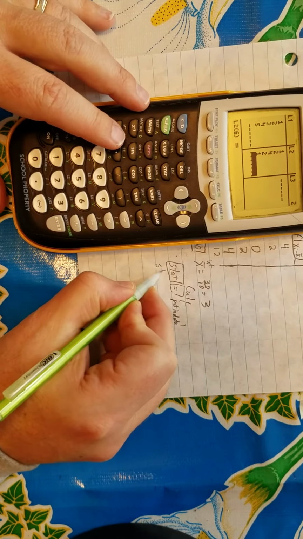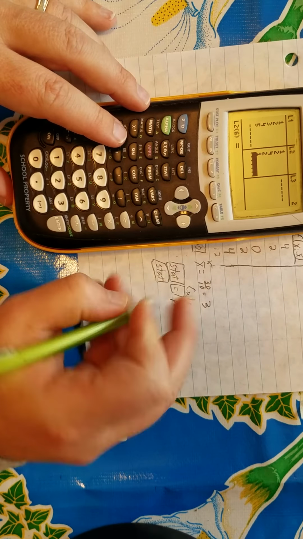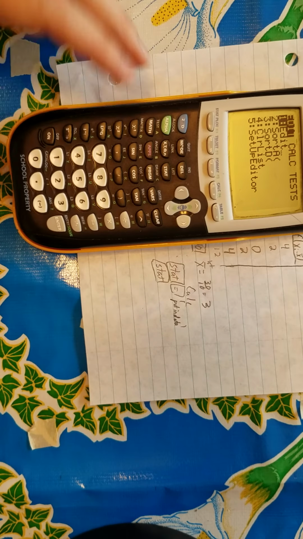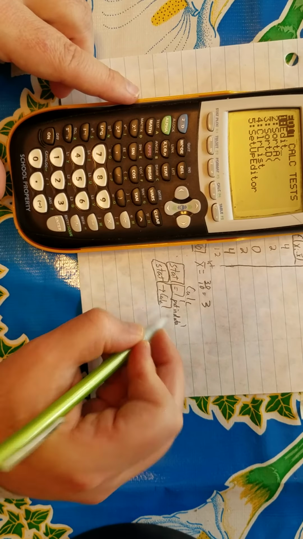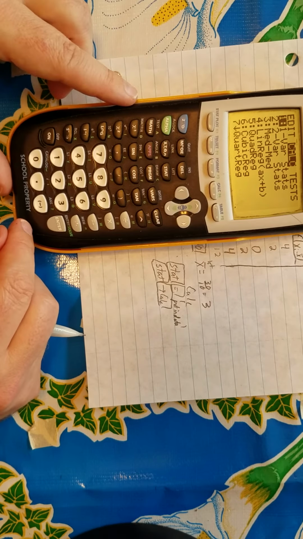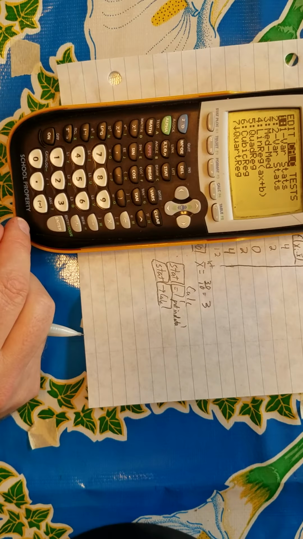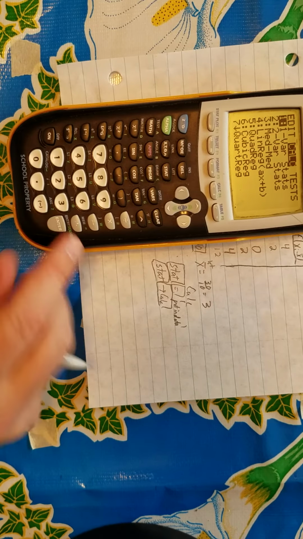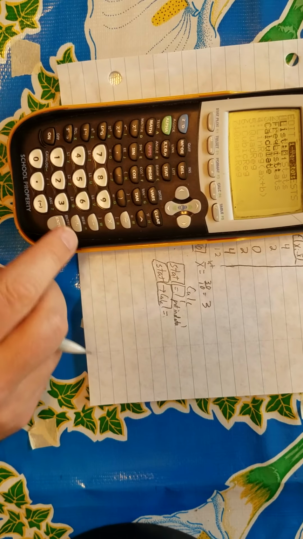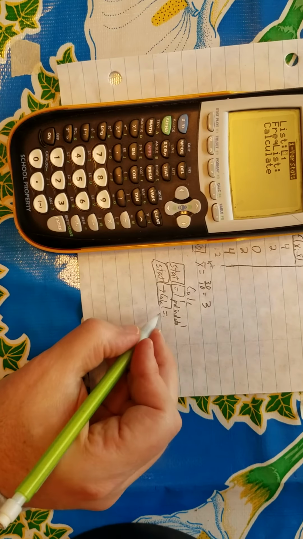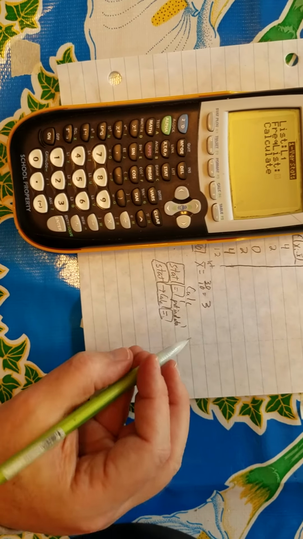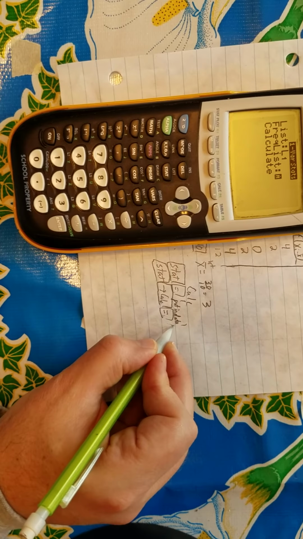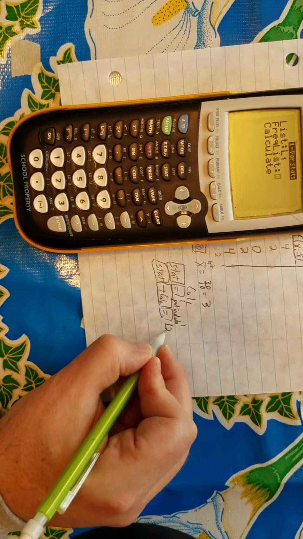Now we hit Stat. Again, we need to go to Calc, so right arrow. Enter. But now we need to make sure the frequency is in L2, so you probably have to put in L2 here.